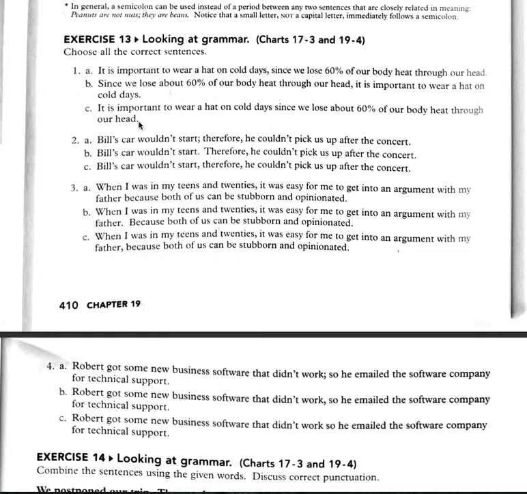So the one that is not correct is letter A, because the main clause is first, followed by the adverb clause, therefore no comma is necessary. So this A is not correct. But B, yes, the adverb clause is first, there we have a comma, and then the main clause. And in C, the main clause is first, therefore no comma, and then followed by the adverb clause. Okay? So go ahead and do number 2, 3, and 4.